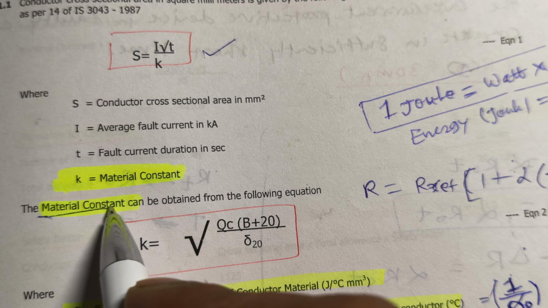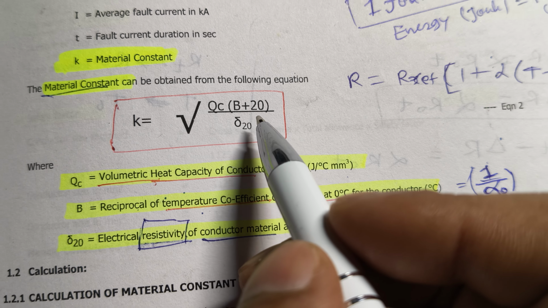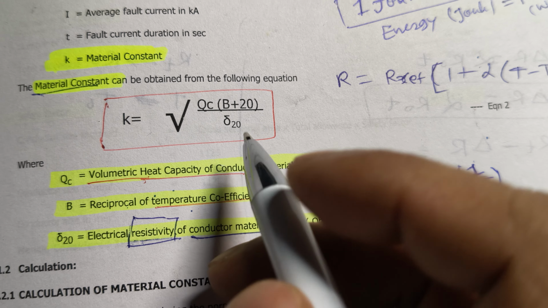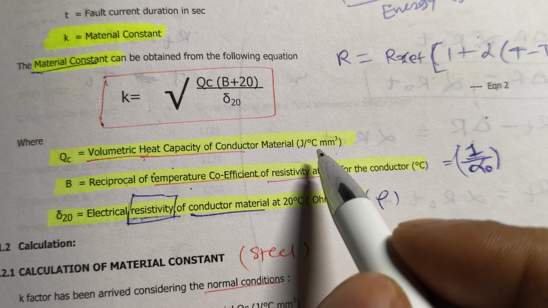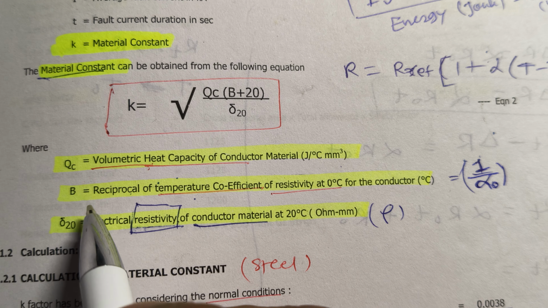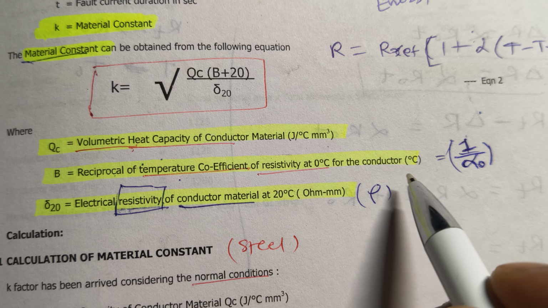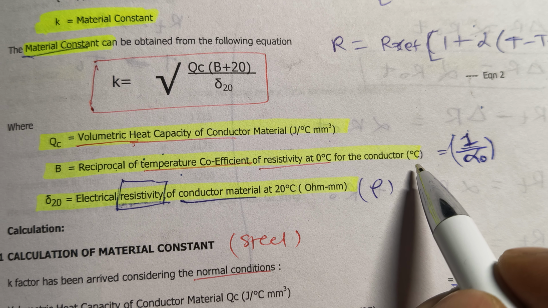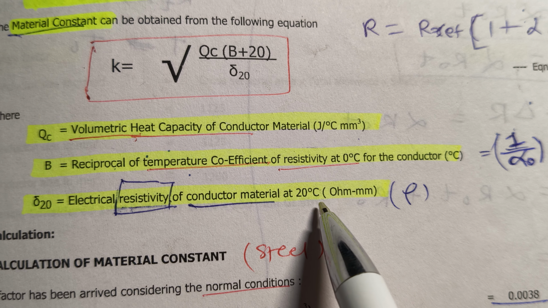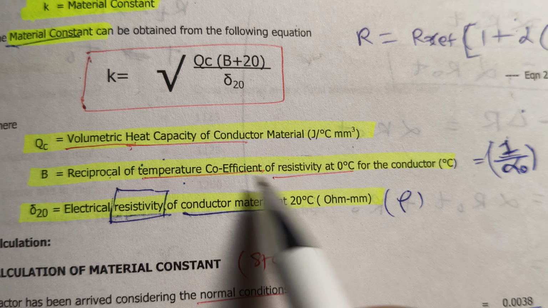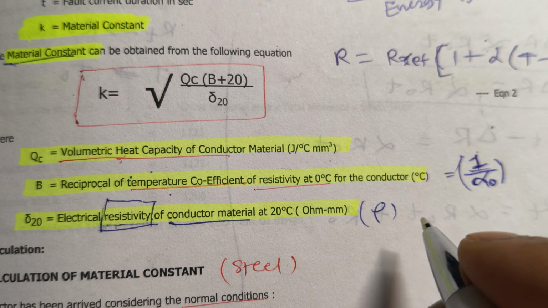Material constant is calculated as per the following formula. K is equal to root of QC (B plus 20) divided by delta 20. Here QC is the volumetric heat capacity of the conductor material, whose unit is joule per degree Celsius mm cube. B is the reciprocal of the temperature coefficient of resistivity at 0 degree Celsius for the conductor, in degree Celsius. Delta 20 is the electrical resistivity of the conductor material at 20 degree Celsius, in ohm mm. So this is the formula for the material constant K, which is a very important one.